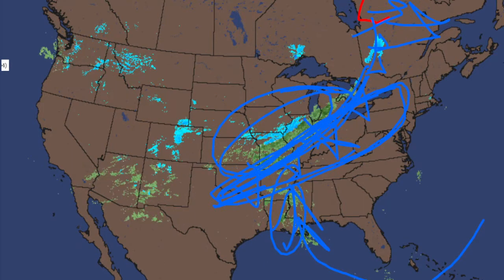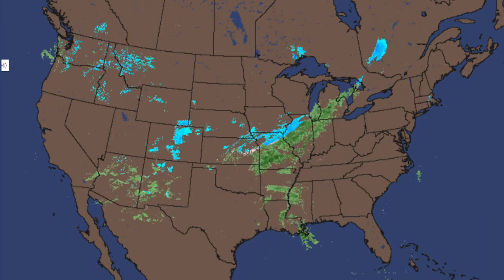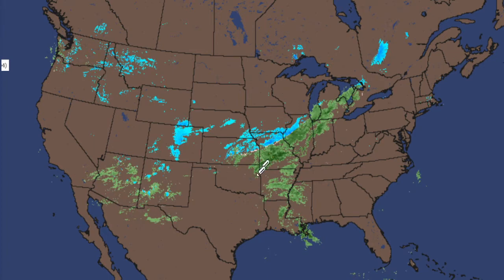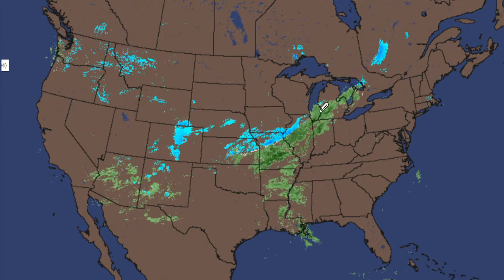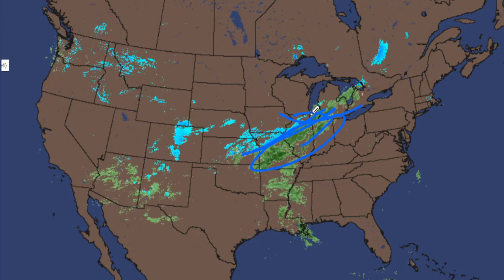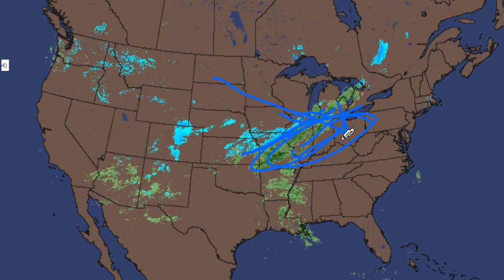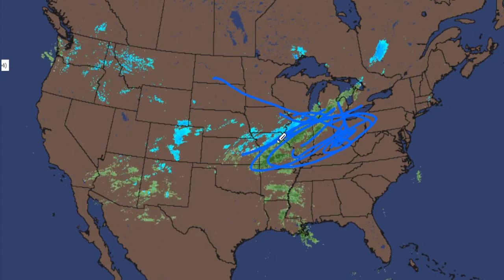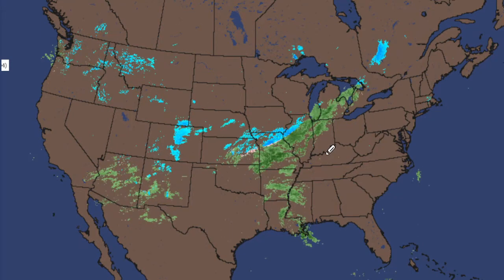We'll pull a thickness chart and see where that 540 decameter line is, and then that will give us our rain snow line, which we know right now it's right here. But as it pushes south, as that cold air pushes south, a lot of that precip is going to push south with it and then become mixed or frozen into snow.